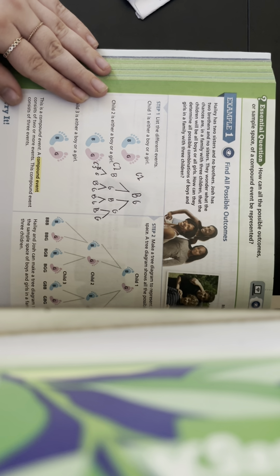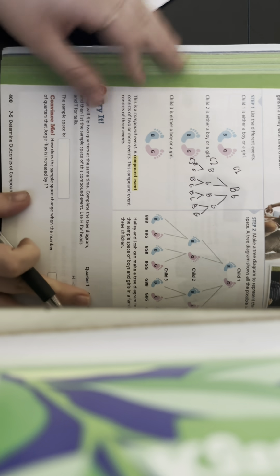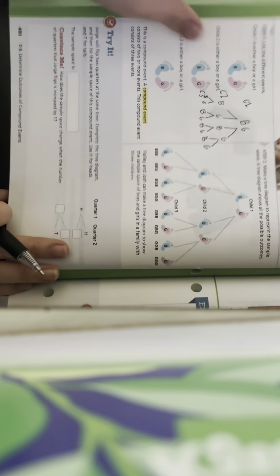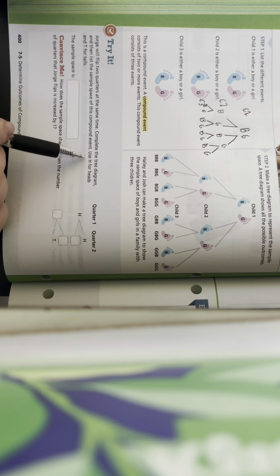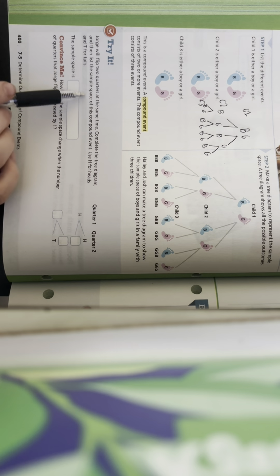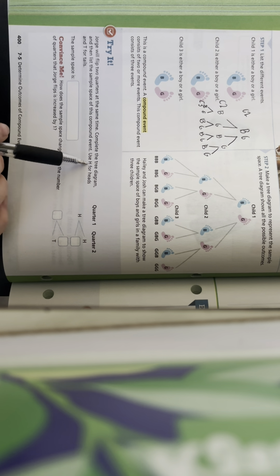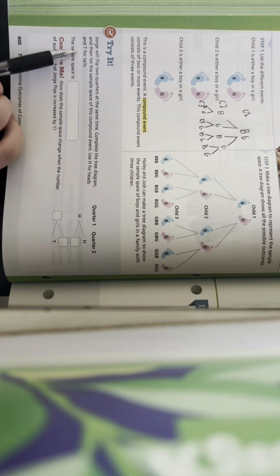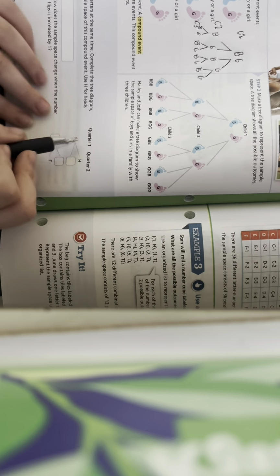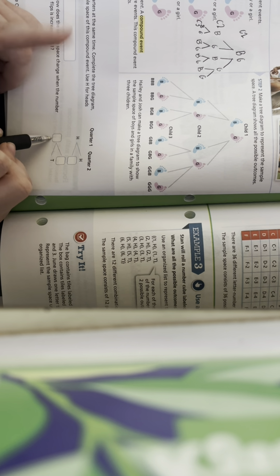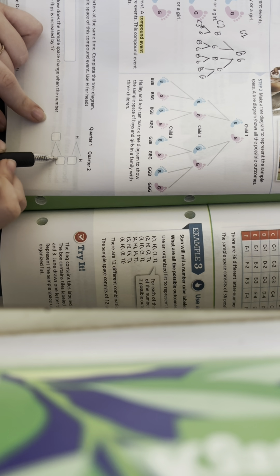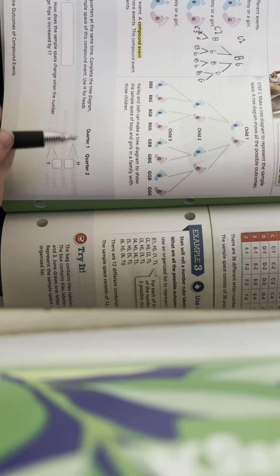Okay, so now we want to do our try it. I am going to ask you guys to stop here and fill out your try it. It says, Jorge will flip 2 quarters at the same time. Complete the tree diagram and then list the sample space of this compound event. Use H for heads and T for tails. So we're trying to figure out quarter 1, he either lands on heads or tails.